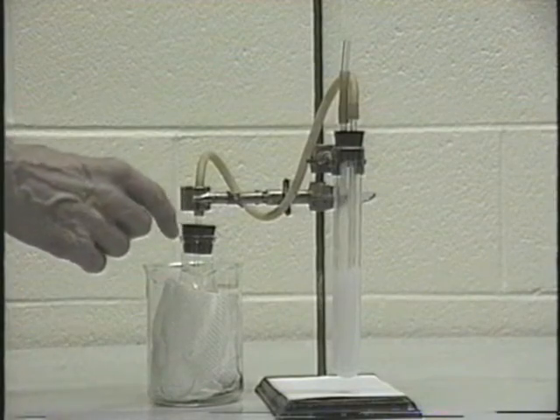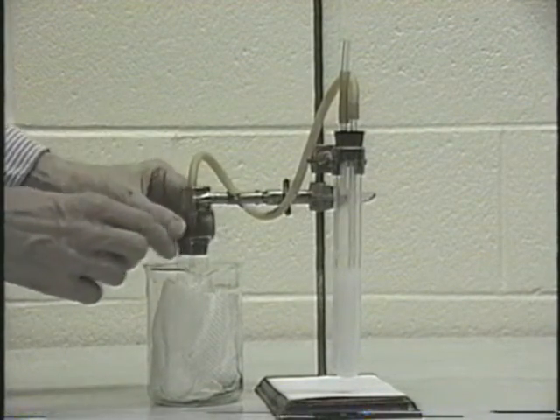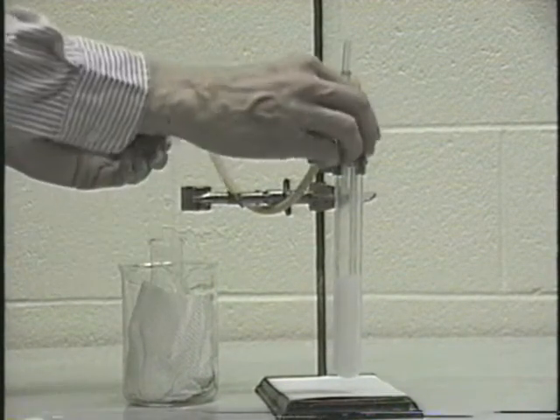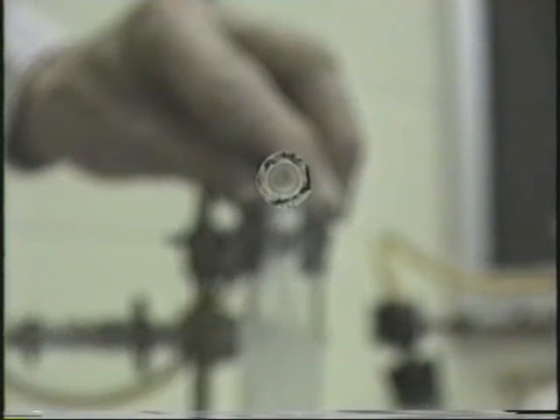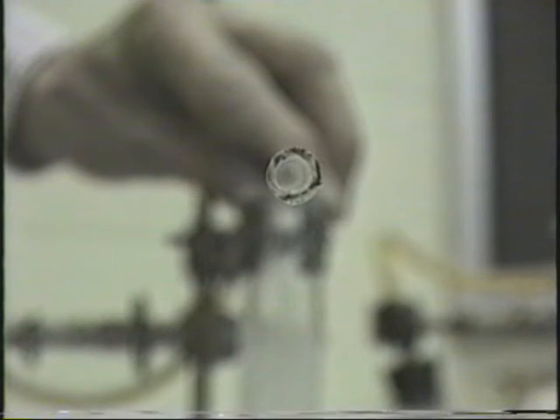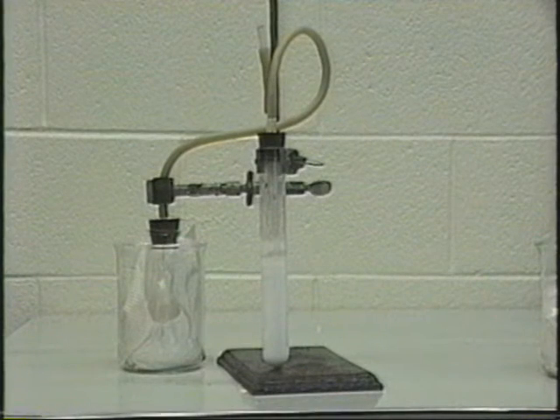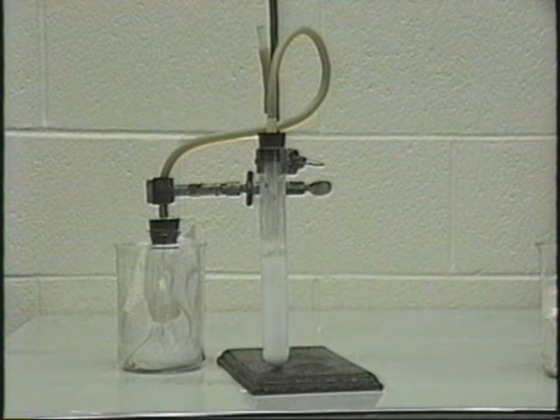To clean this out then, you must first remove this stopper, and then you can remove this stopper and clean out this tube system. Here's the end of that gas inlet tube, and as you can see, it is almost completely blocked at this point. You have to wash this out with distilled water. After washing with distilled water, the tube should be clean and unblocked again. If you don't clean out the tube, this is what may happen.